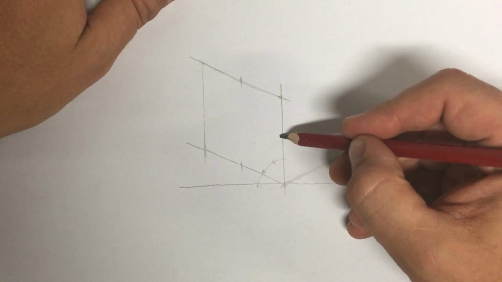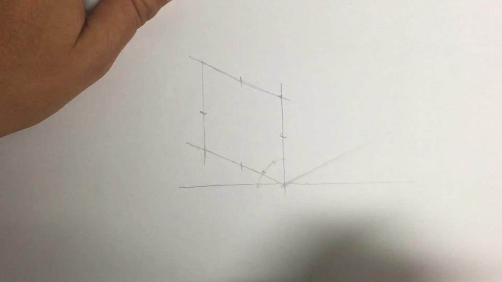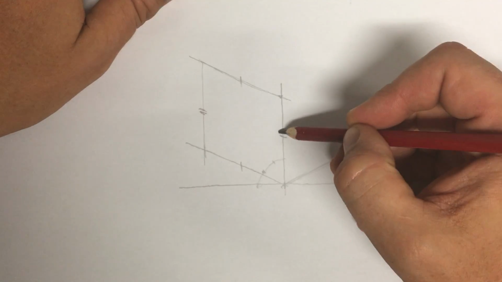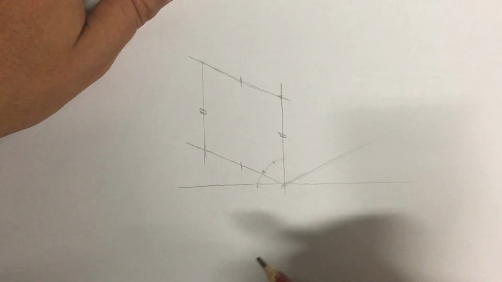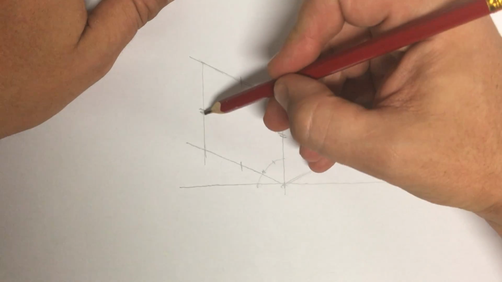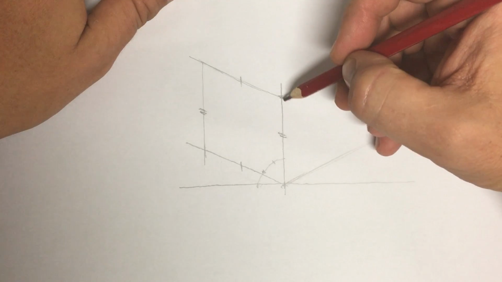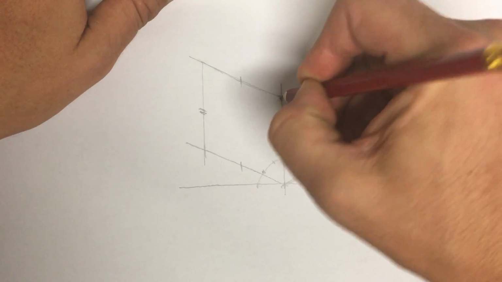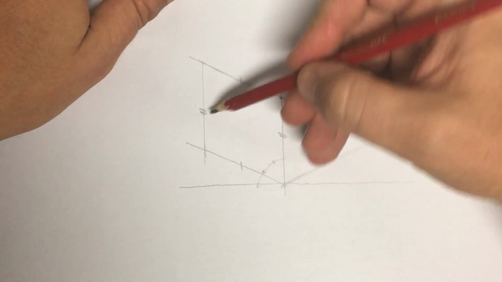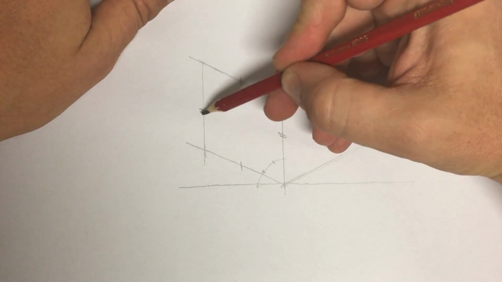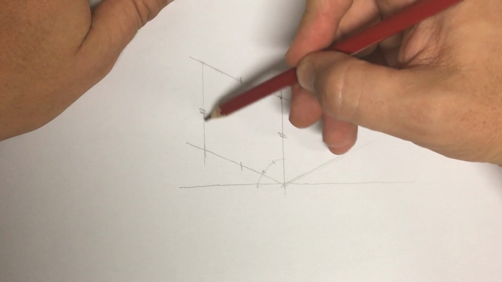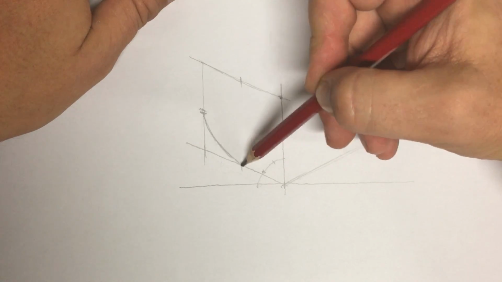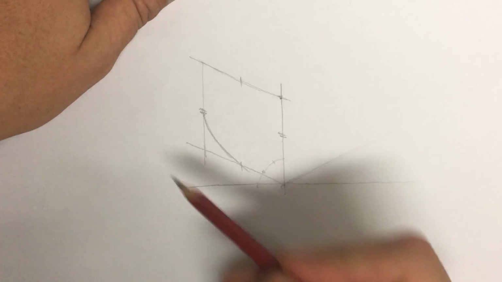Okay, now I find the center, and basically it involves drawing two different curve shapes and repeating them. This is a very shallow curve, and the way to think about it is, if this was the center, if this was with a compass, what shape would you create? So if I come from there, it would be a curve shape like this. Okay, so it's a very shallow curve.